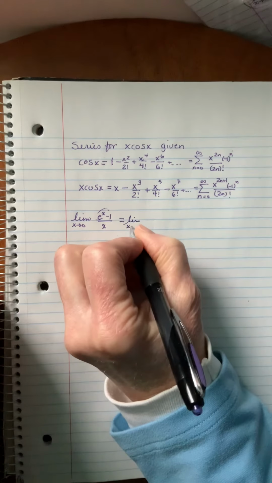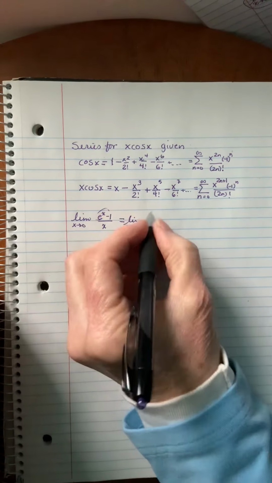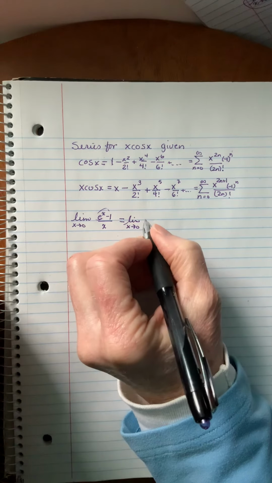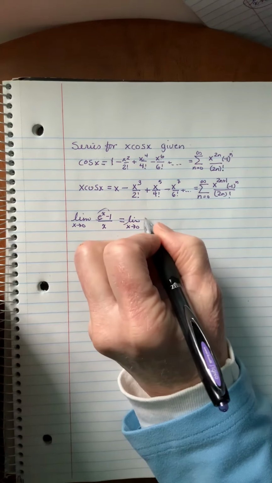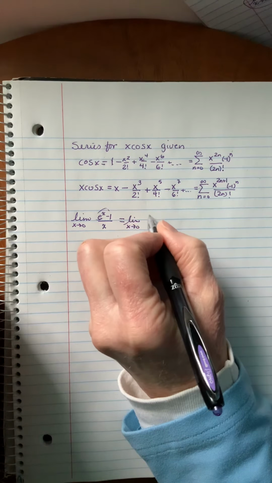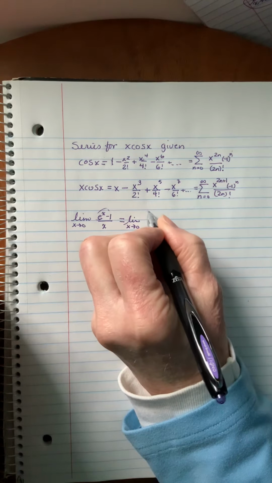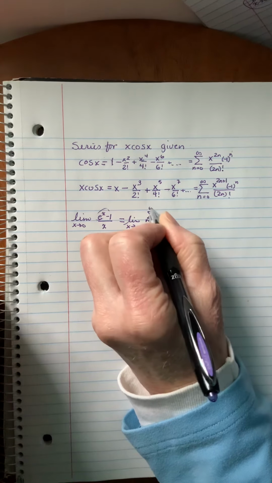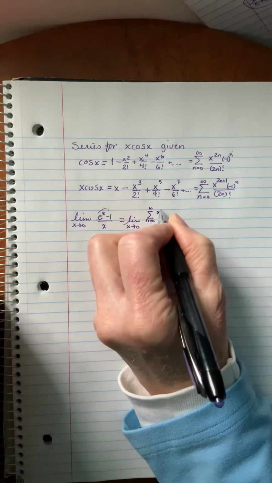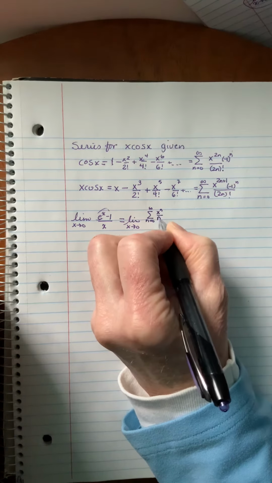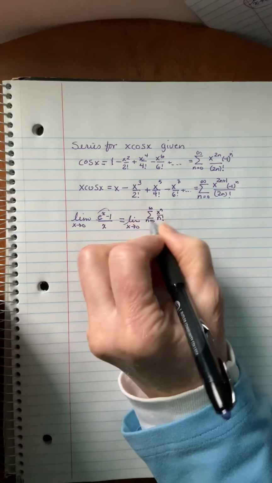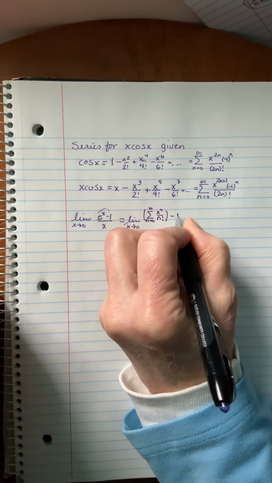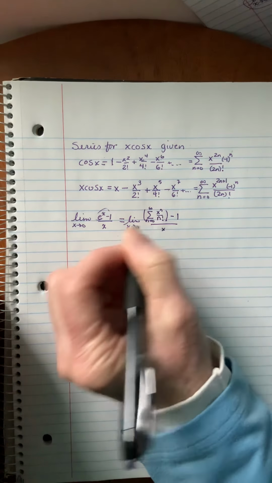So we've got x approaches 0, e to the x, a basic series formula for that. It is the series n equals 0 to infinity x to the n over n factorial. So we've got that. We've got to subtract 1, and we've got to divide by x.